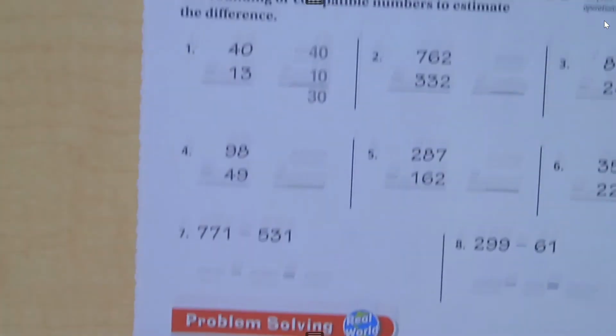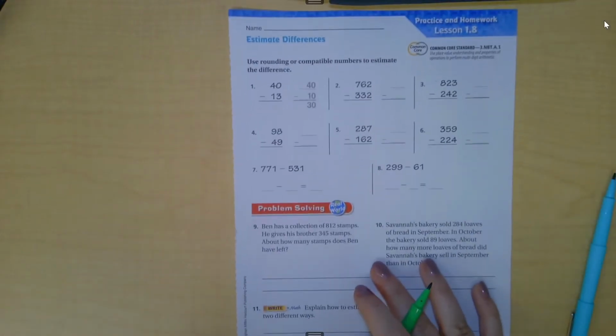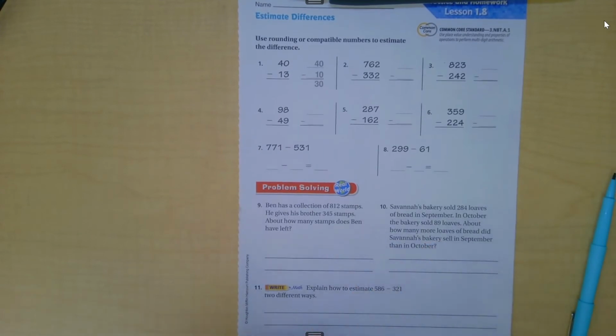All right, good. Now, go grab page 53. This is going to be your practice and homework page. We're going to do a couple things on here. Okay? Once you have this page, press play again.